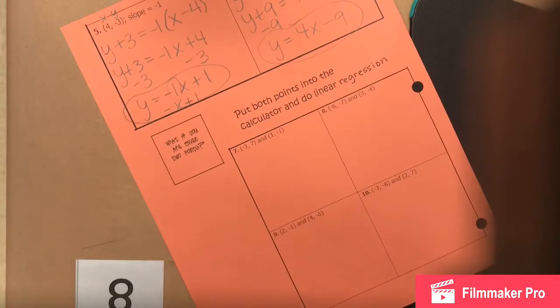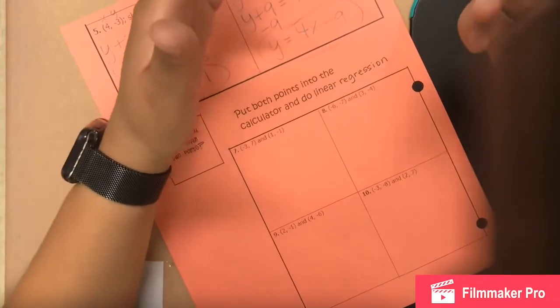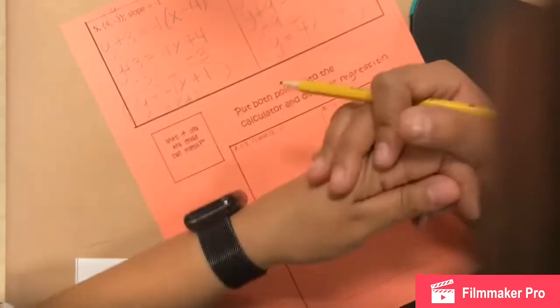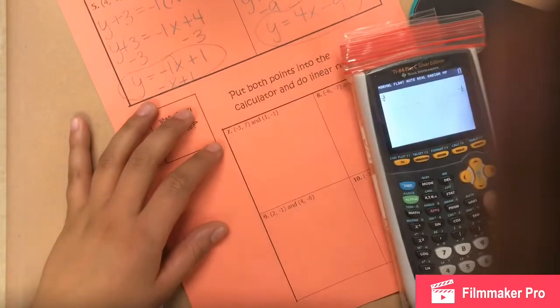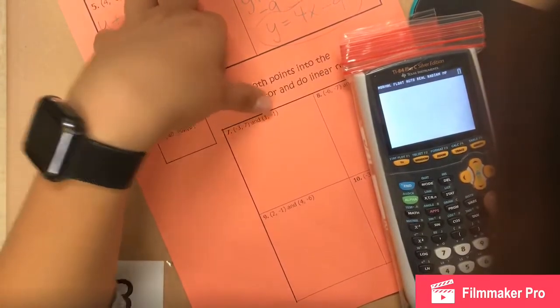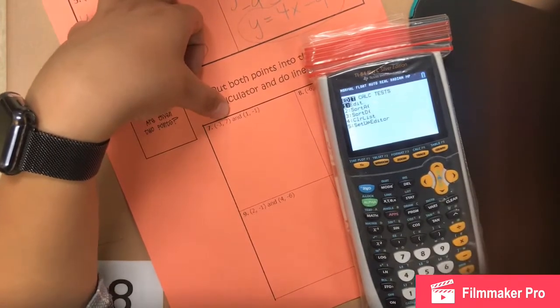When you are given 2 points, yes, there is a long, stressful way to take 2 points and find the slope by hand without a calculator, but we have already learned how to do linear regression. So let's recap. When I am given 2 points, 2 xy's, we type these into stat, and you hit edit.